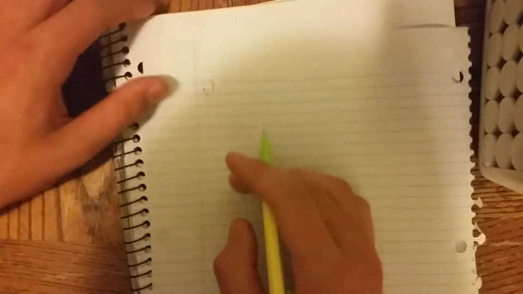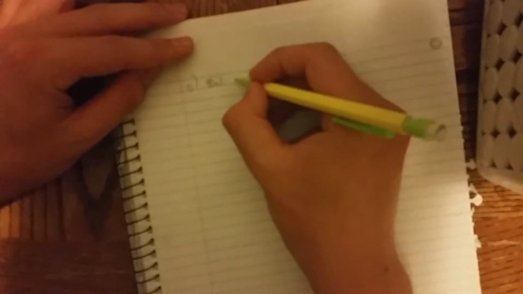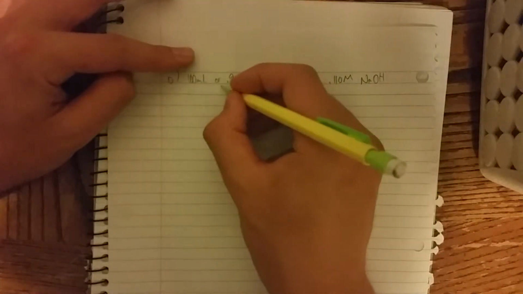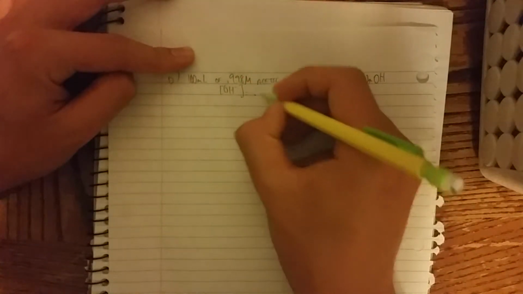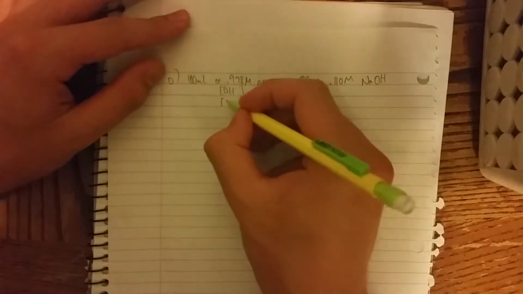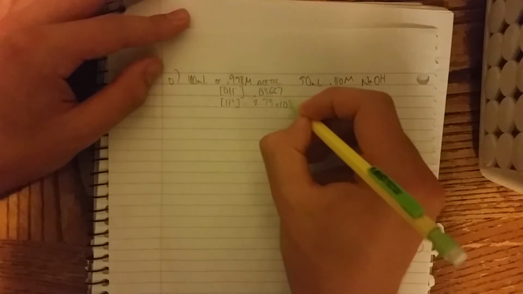Once again, it's similar to part C. We have 100 milliliters of 0.998 molar acetic acid plus 50 milliliters of 0.110 molar sodium hydroxide. So we're going to do the same things. First, we calculate our OH minus concentration, which is 0.03667. You can rewind and check how I did it in the other ones if you want. H plus is going to be 2.73 times 10 to the negative 13th.